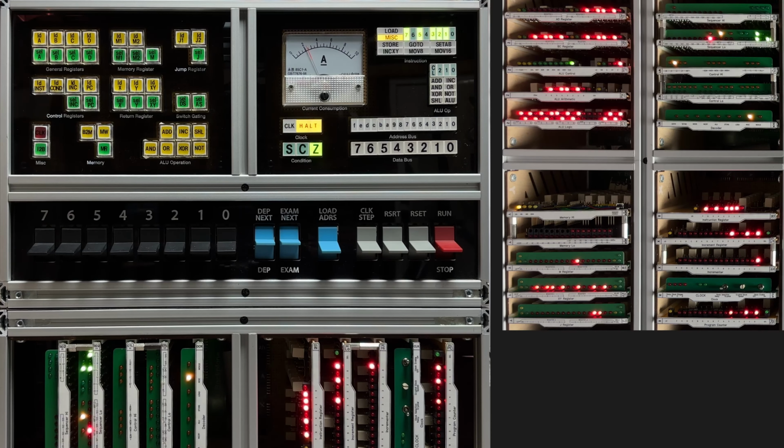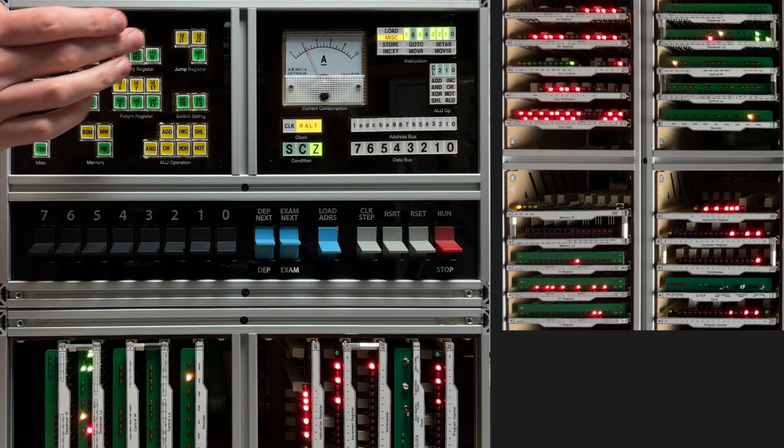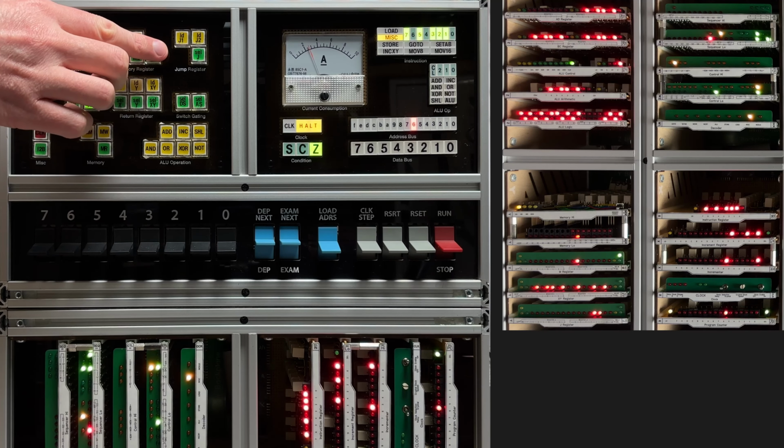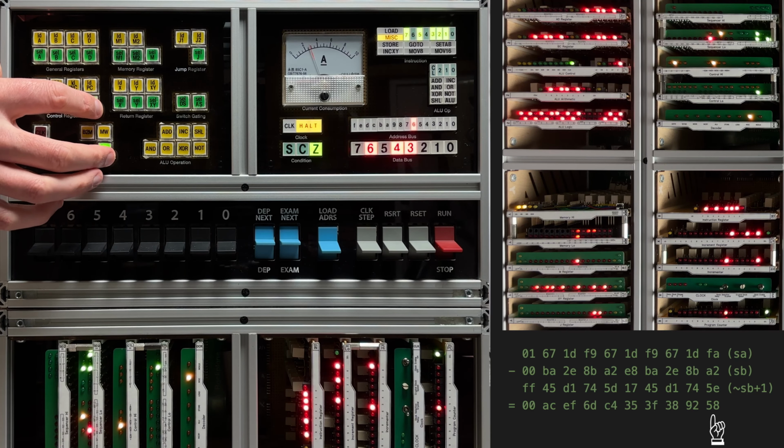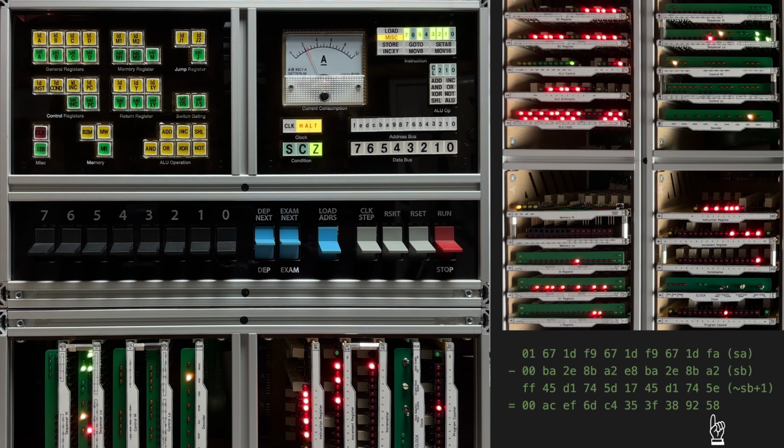Ding indeed. And let's copy M over to the program counter, so we're pointing at the start of the result. And our first byte is 58 hex. And then with the same Arduino trick as before, we can trot through the memory for the rest of our expected result. And that is 92, 38, 3F, 35, C4, 6D, EF, AC, and finally 00. Lovely.